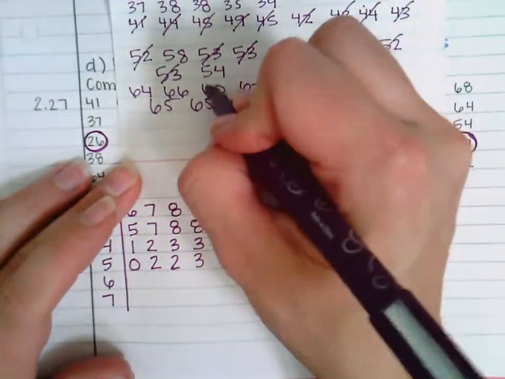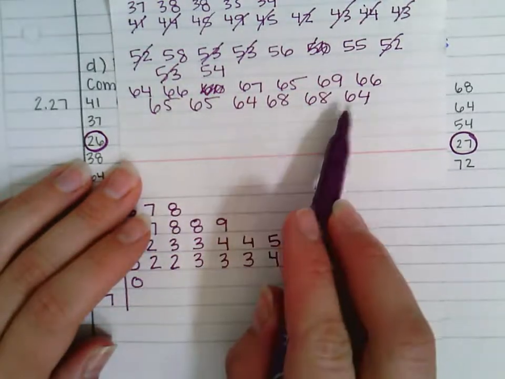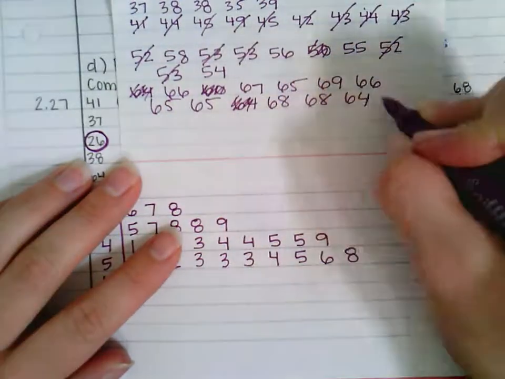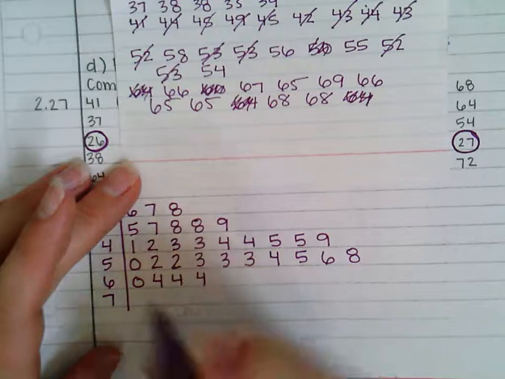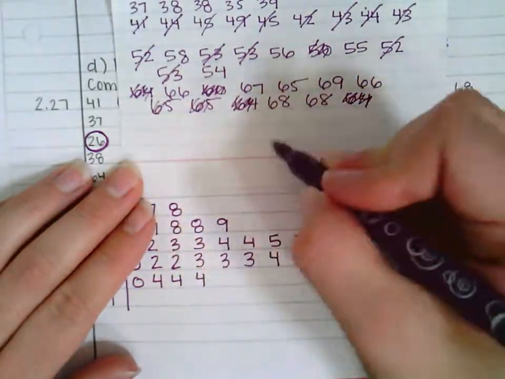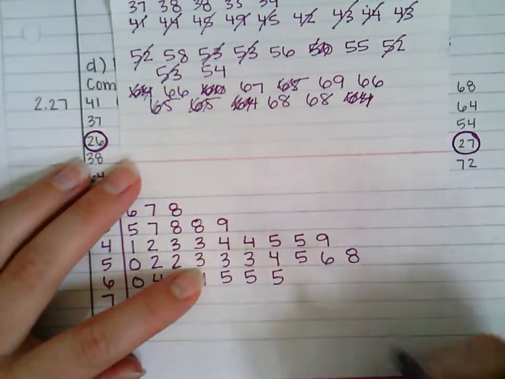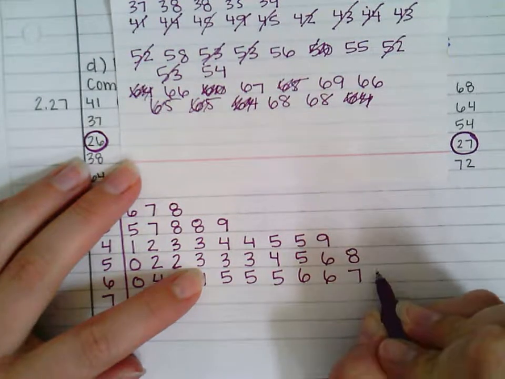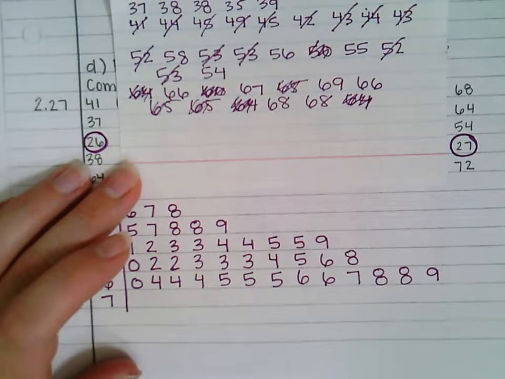So let's now order these. 60, any 61s? No. 62s? No. 63s? No. 64s, three 64s, so I'm going to put the 4 three times so that I see that I have three 64s. 1, 2, 3 65s. Two 66s, a 67, two 68s, and a 69.